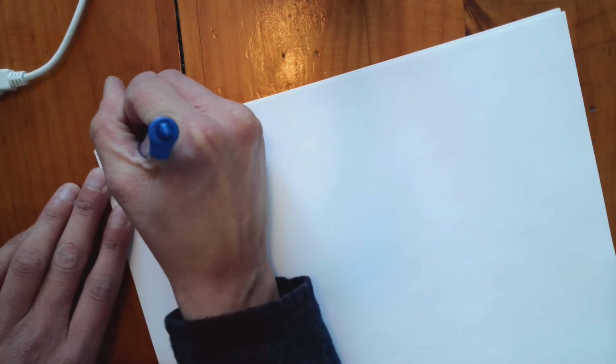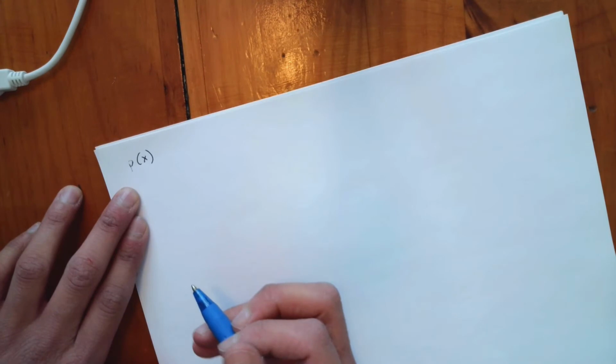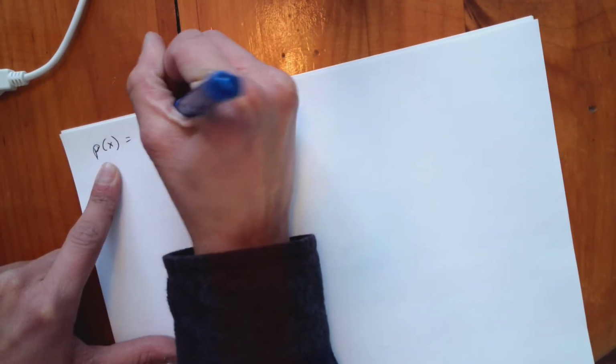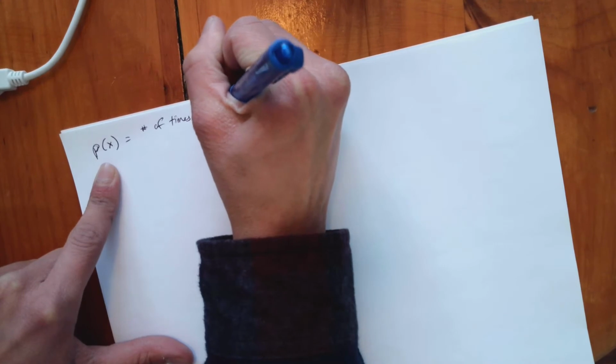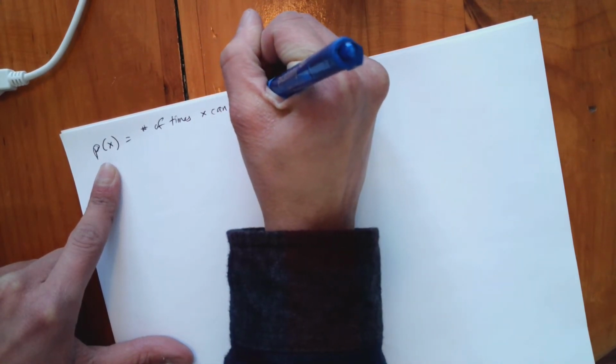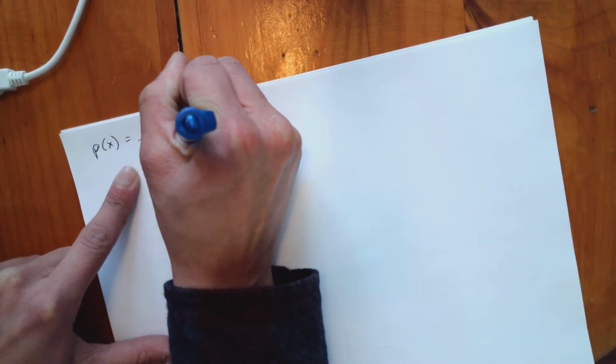So we recently defined probability as the number of times a particular outcome can occur given all the possible other outcomes that can occur. So we're going to define this a little bit more officially using this probability formula, where P of x refers to probability, and we're going to say that P of x, or the probability of outcome x occurring, is the number of times that x can occur divided by the number of times any outcome can occur.